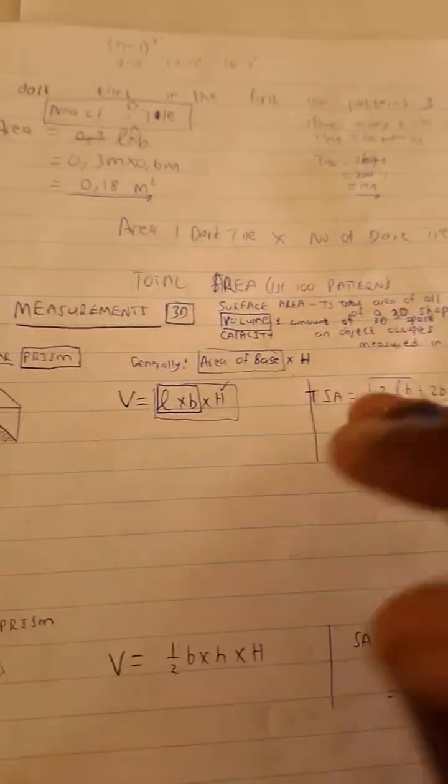So when we talk about capacity, guys, capacity is simply the maximum amount of liquid, or it could be a solid, or a gas, that a container can hold.